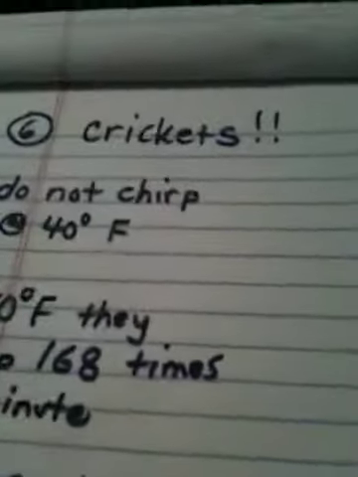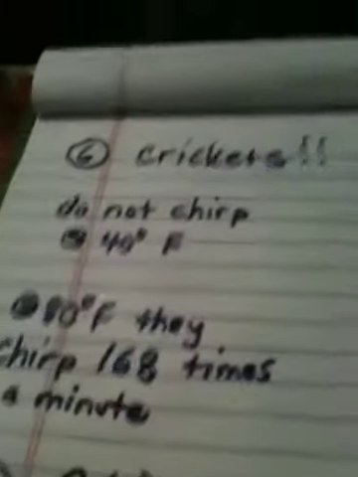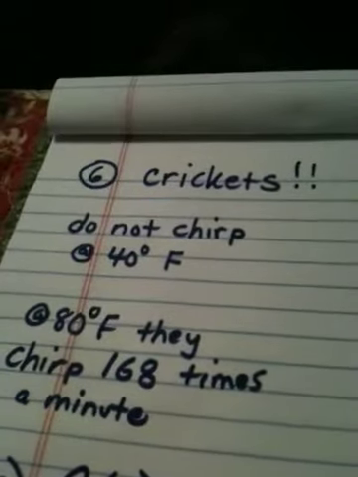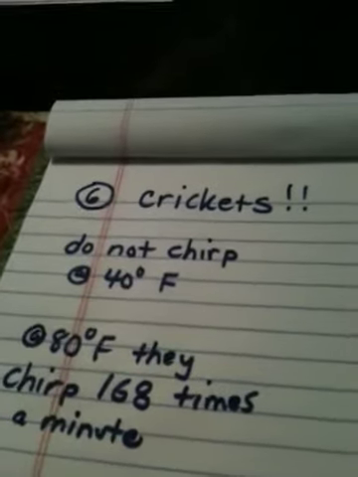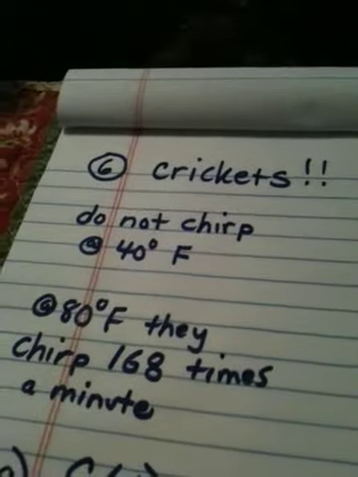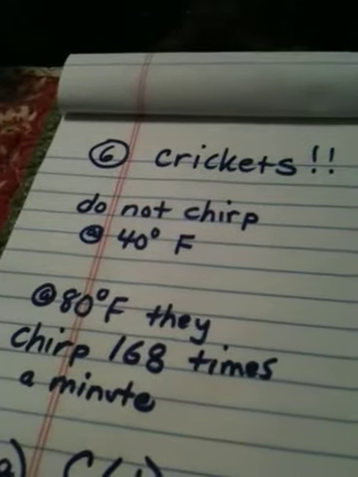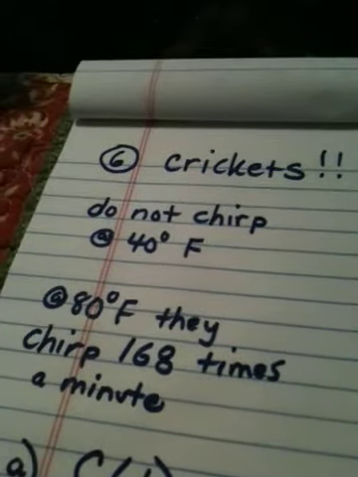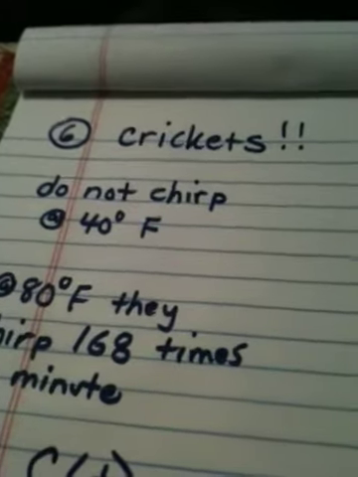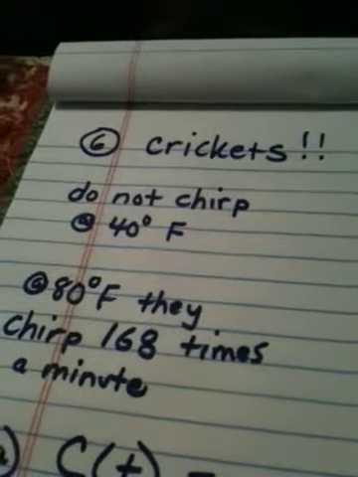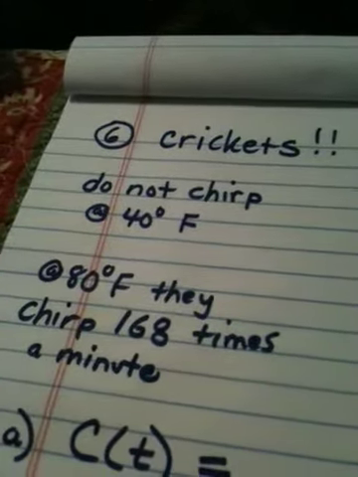All right, people, we are doing crickets now. Question number 6. Let me basically just tell you what's going on here. I'm reading the problem right off the paper you have in front of you. The number of chirps per minute, C, that the tree cricket makes. I don't know whether they're tree crickets or earth crickets.